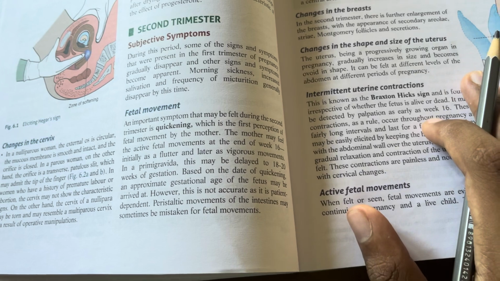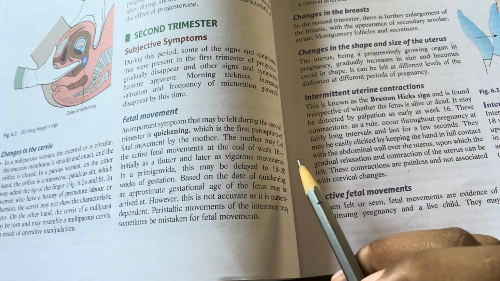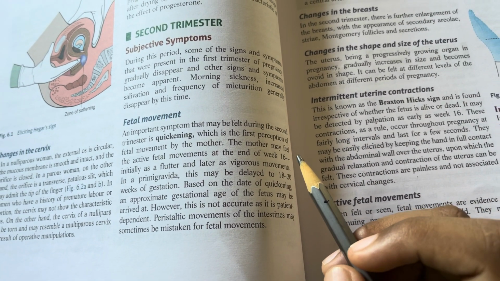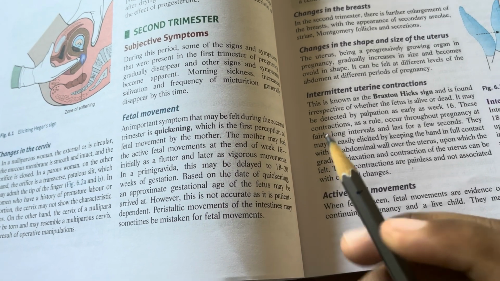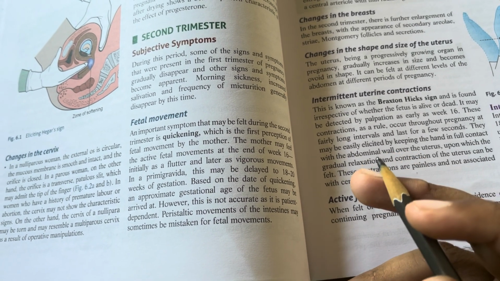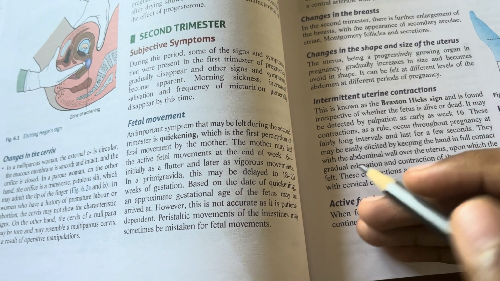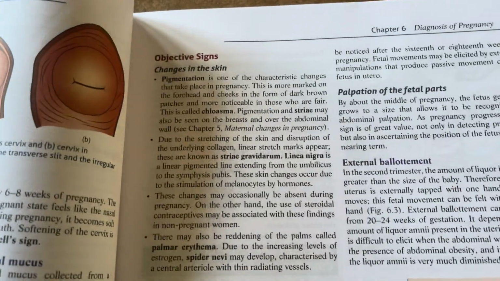You'll start feeling quickening, usually around 20 weeks: 18 to 20 weeks in primiparas, and earlier, around 16 weeks, in multiparas. Quickening is the first perception of fetal movements by the mother. Based on the date of quickening, an approximate gestational age of the fetus may be arrived at. However, it is not accurate, because sometimes the mother may mistake peristaltic movements of the intestines for fetal movements.